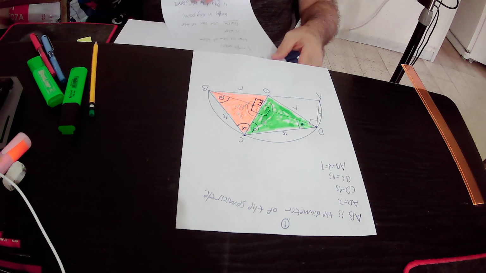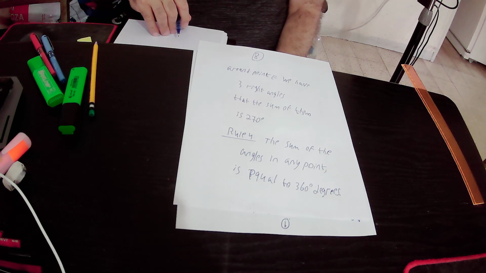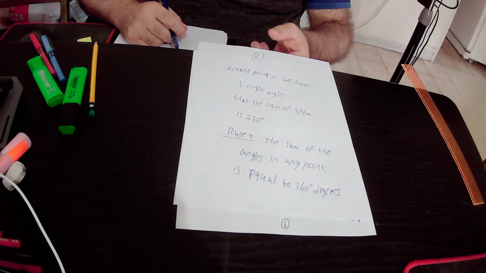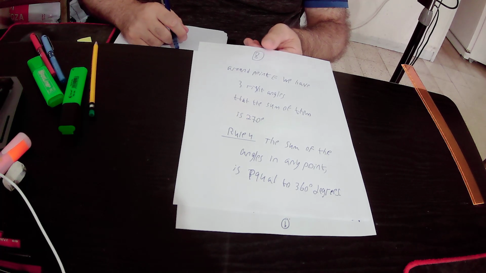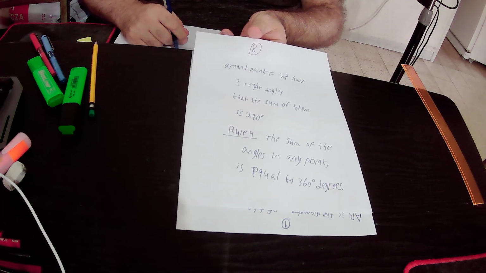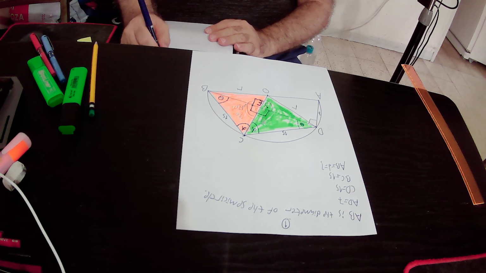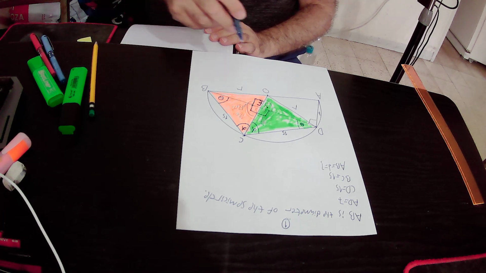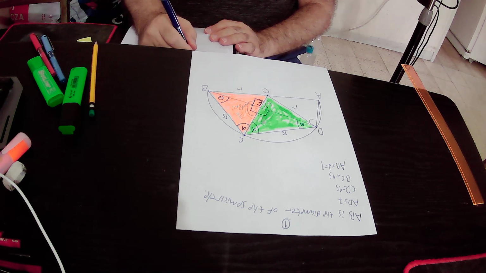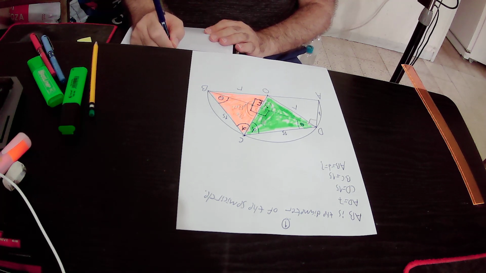I will read rule number 4 again. Rule number 4 states that the sum of the angles around any point is equal to 360 degrees. Okay, the sum of the angles around any point is equal to 360 degrees. And especially at point E, the sum of the angles is 360 degrees according to rule number 3. So the sum of the three angles, that is 270 degrees, plus the size of the fourth angle, that is y, must be equal to 360 degrees according to rule number 4.